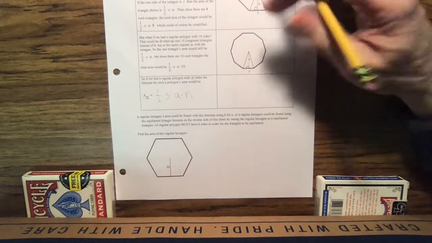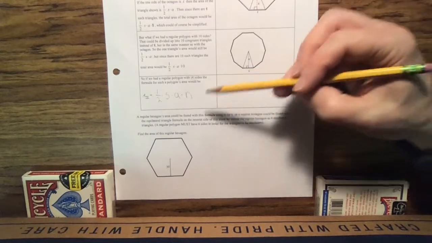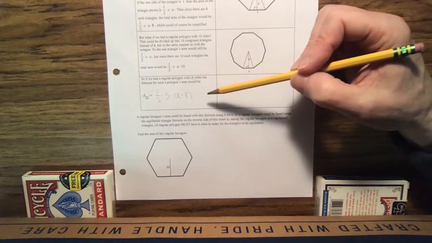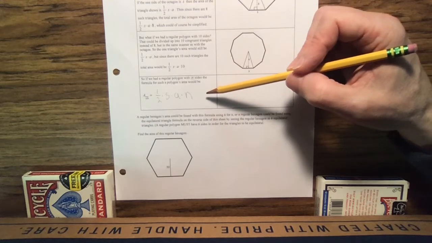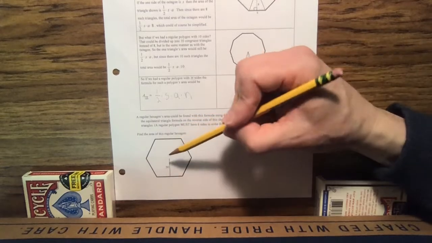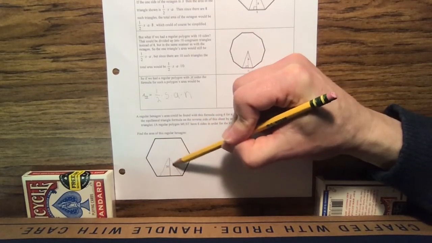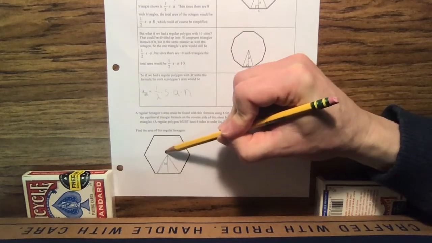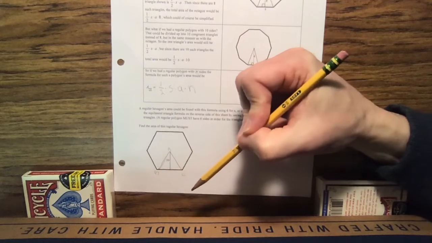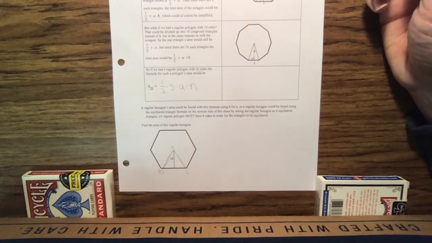We could use that formula for the regular hexagon or the regular octagon or a regular decagon or a regular anygon, really. But the thing about a hexagon is that a hexagon's triangles, that one triangle there, which I'm going to call A, B, C, that triangle is an equilateral triangle.